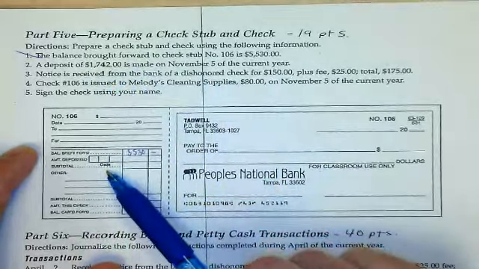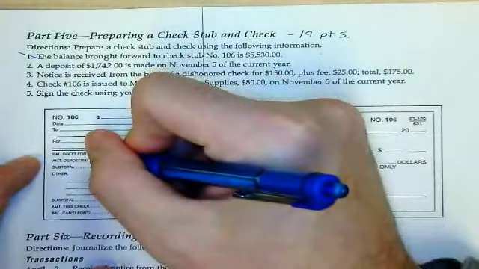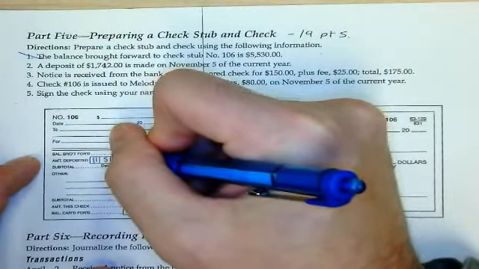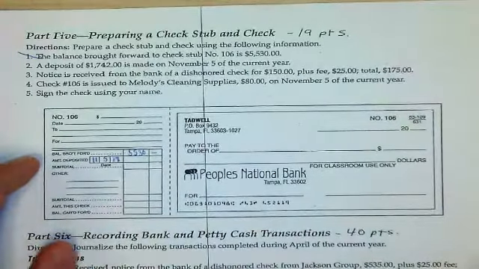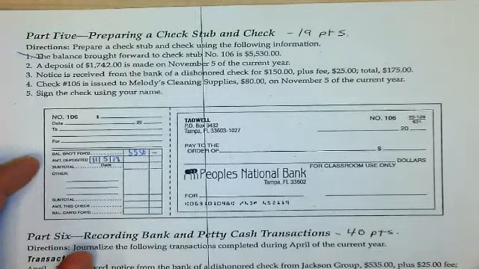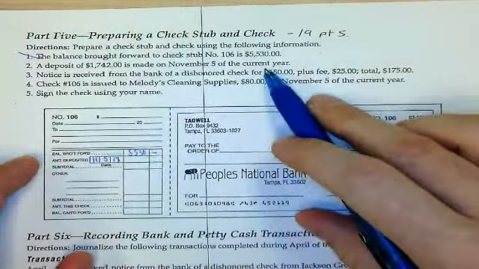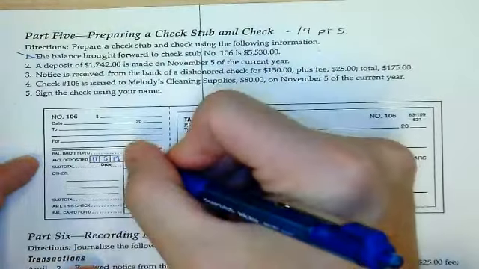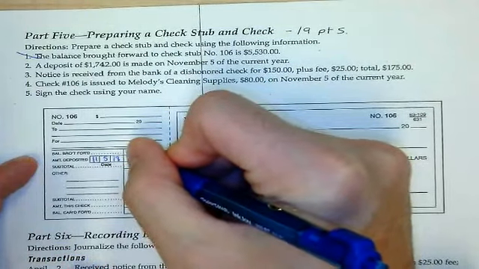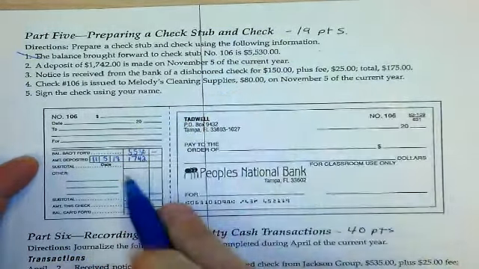So the very next line on the check stub is amount deposited. First, it has the date, 11-5-18. It's a deposit of $1,742.